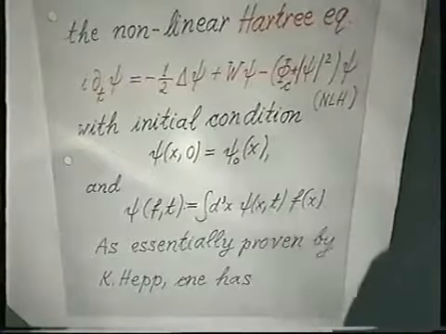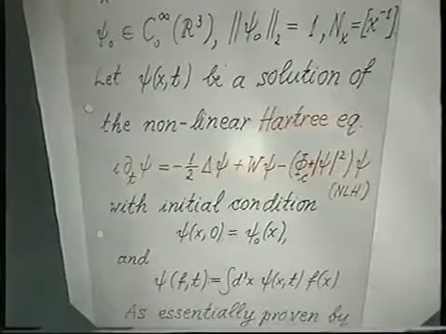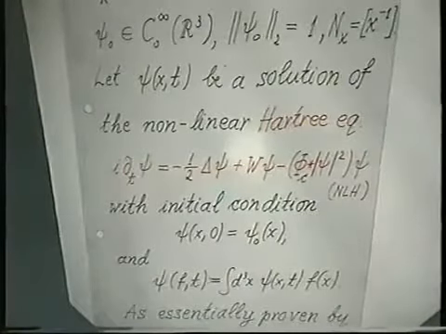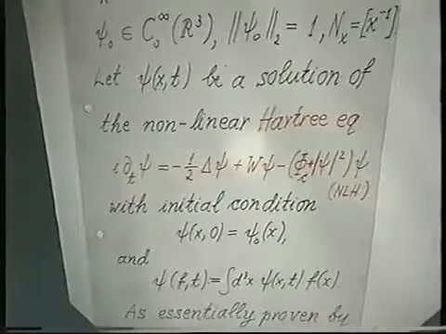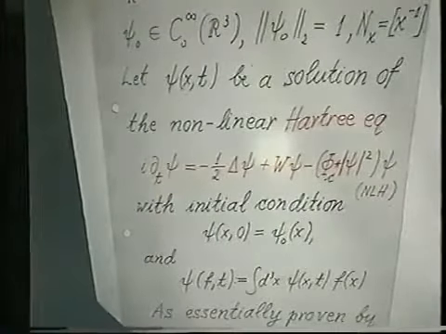It's not clear from this notation, but actually the nonlinear term is a non-local integral. Absolutely right, yes. So it's a nonlinear integral differential equation. The mathematicians have a kind of a neurotic preference for the nonlinear Schrödinger equation.